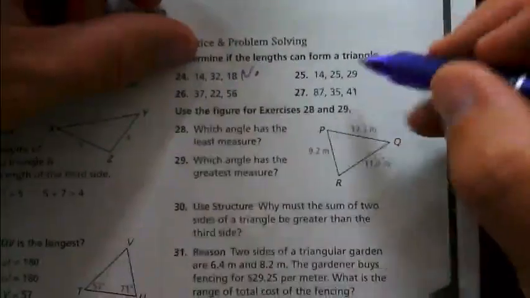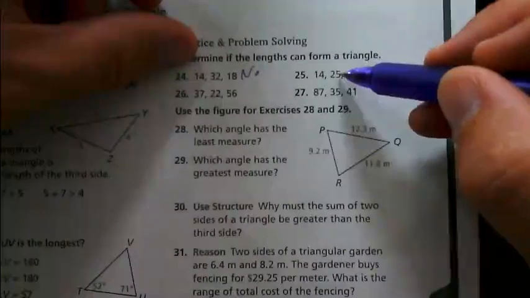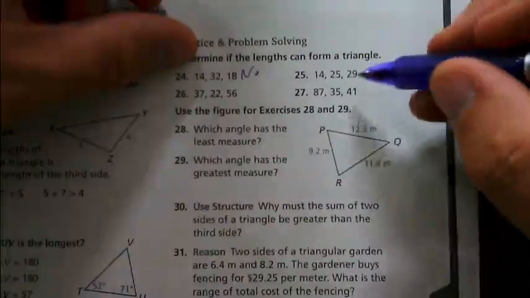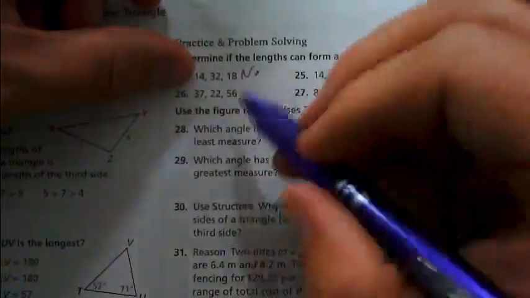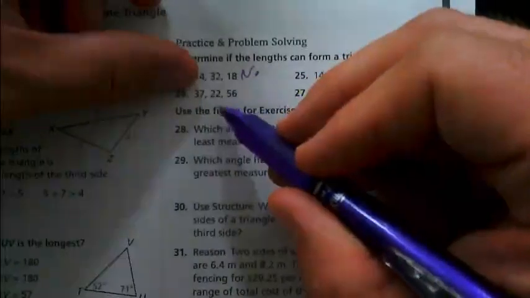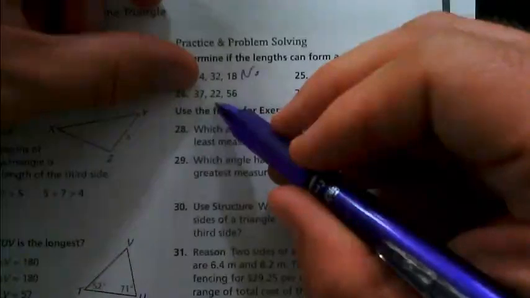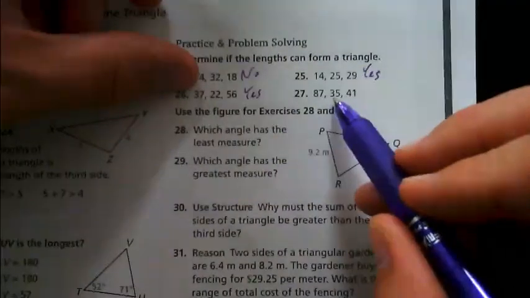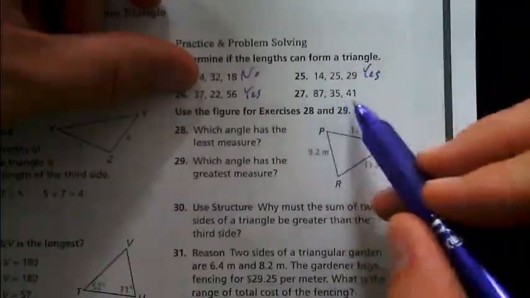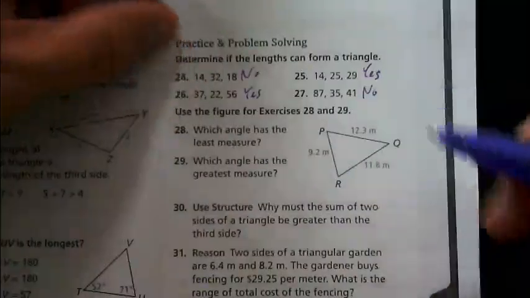On 25, if we add 14 and 25 together, that's going to be 39. That's greater than the biggest side, so yes, that makes a triangle. On this one, we have 22 and 37. If we add those together, we get 59, which is greater than that, so yes, that makes a triangle. On this one, 35 and 41. If we add those two together, we get 76, which is less than that side, so no, that one does not make a triangle.